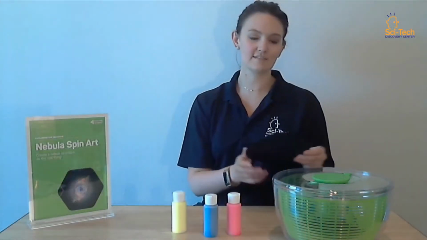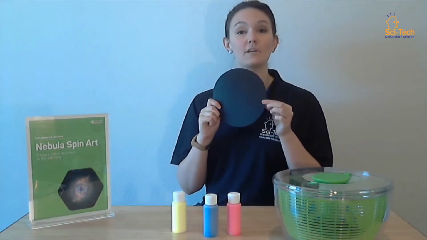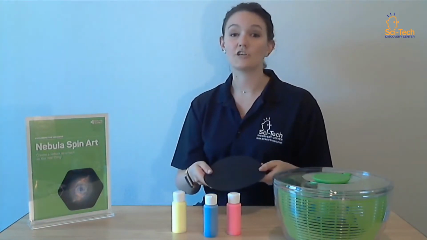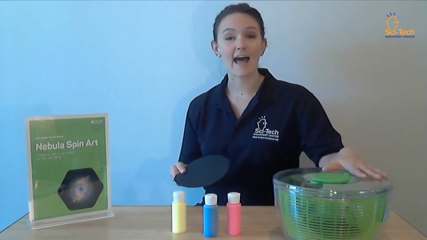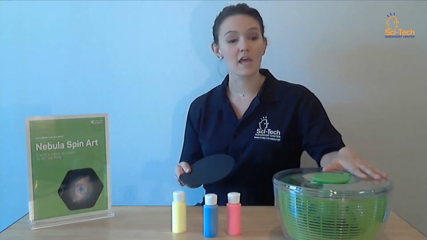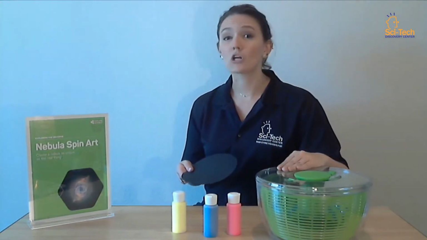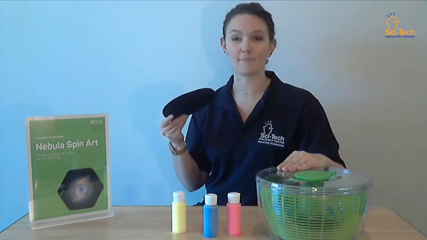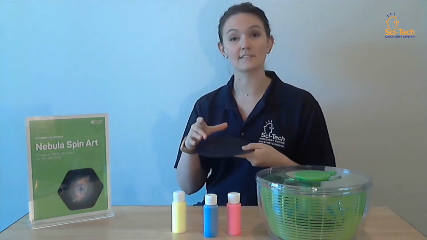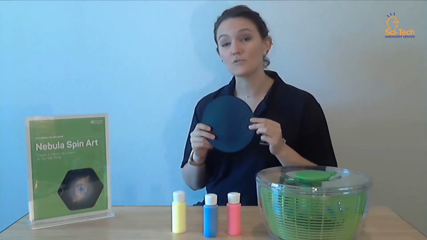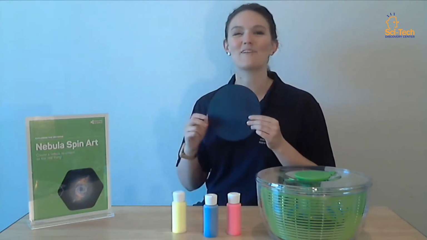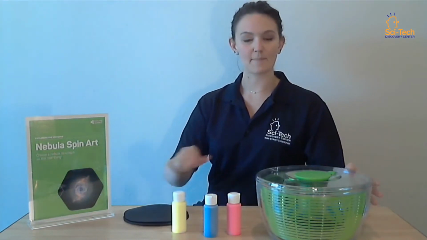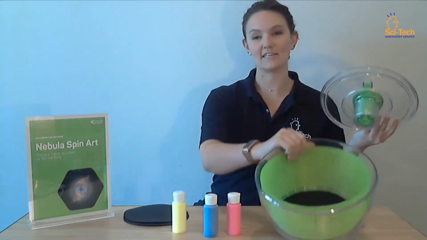You also need some black paper. You can cut it into a round shape so it'll fit down into your salad spinner. You can get a salad spinner at most stores. Now this one is particularly large, but you can use a smaller one if you'd like, and then just cut some black construction paper into a smaller size. You don't have to use black, but we like to use it to represent our space. Now, I'm going to take this piece of paper and place it down into my salad spinner.